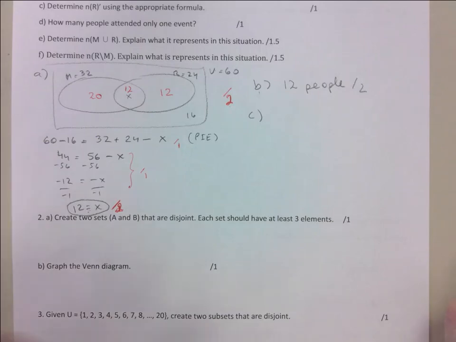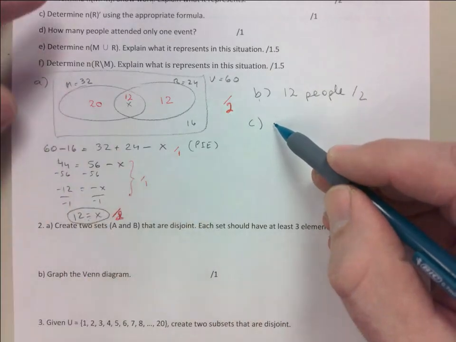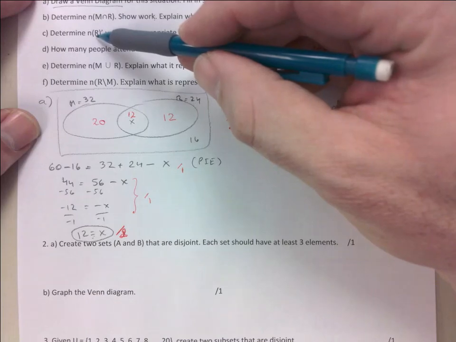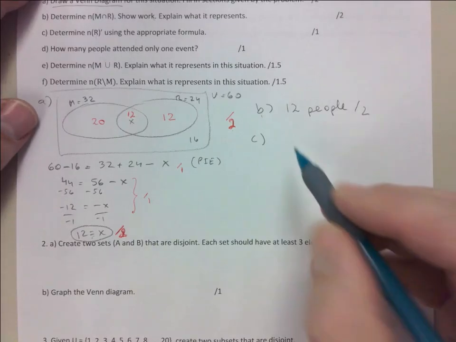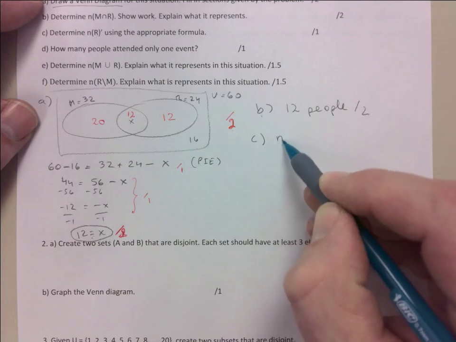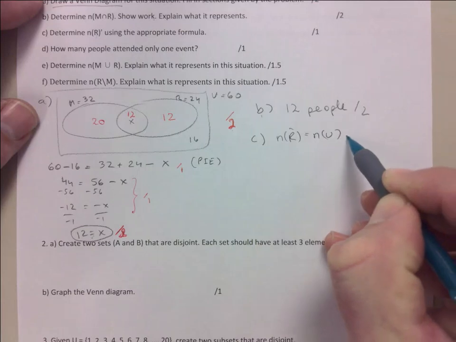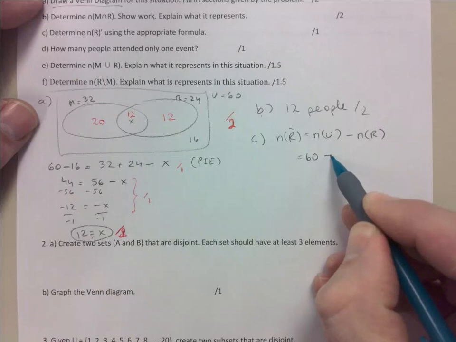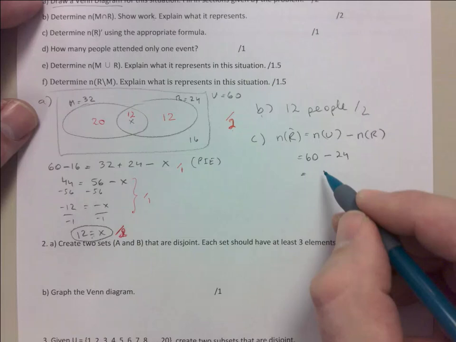Okay. C, not R. What would that mean in our case? Number of people that did not attend the Red River X, right? Okay, so we would just go N(U). So N(not R) is basically N(U) minus N(R). Okay, so it goes 60 minus 24. Okay, so that gives us 36 people.